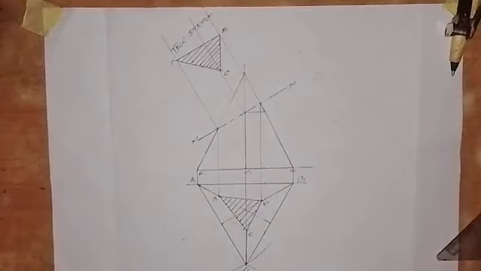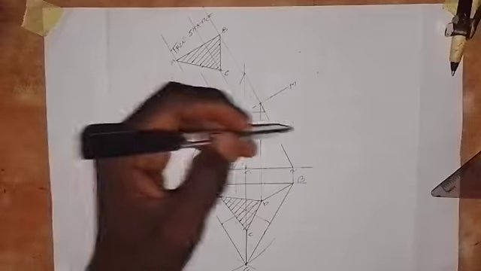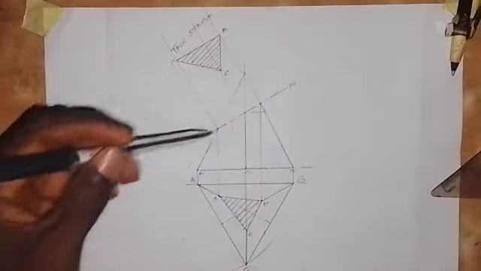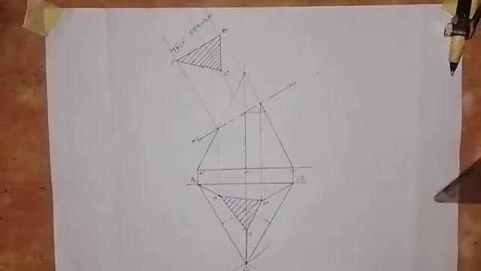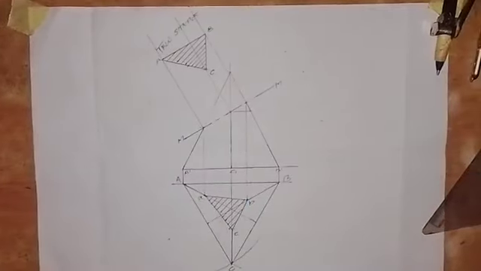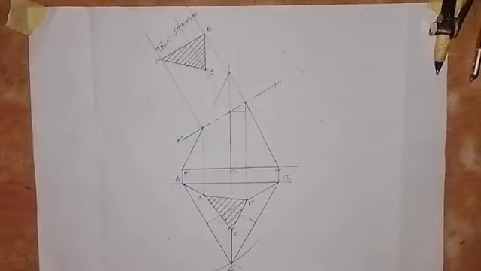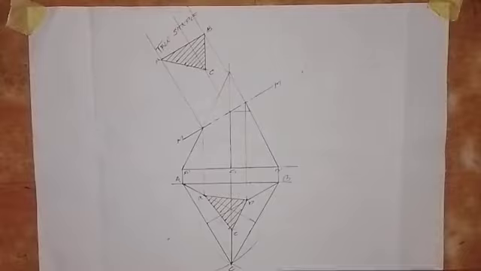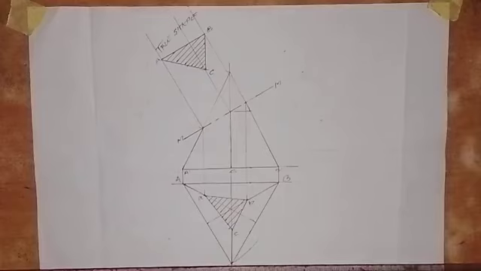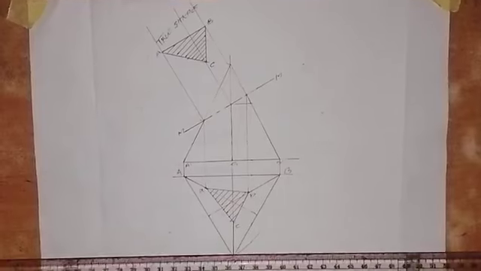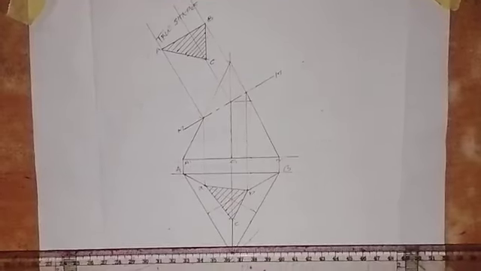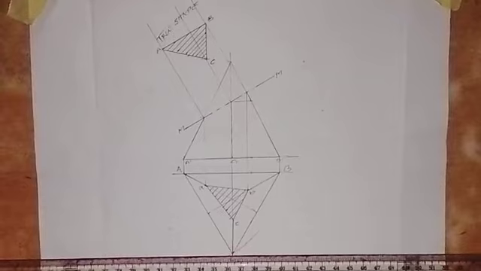Now let us work on the end elevation of this truncated triangular base pyramid. We are looking at it in this direction, and we want to see what we are going to form on this side. So what we are to do now is draw a horizontal line from this point C in this direction.